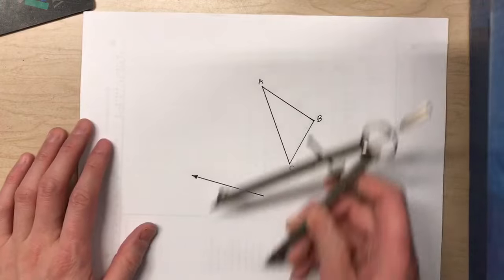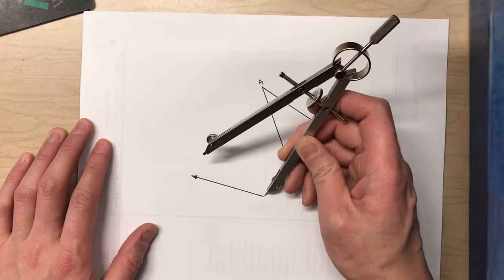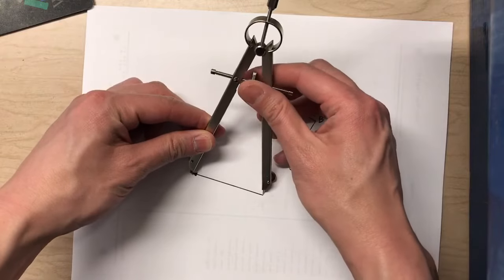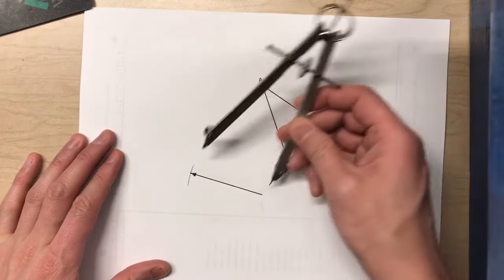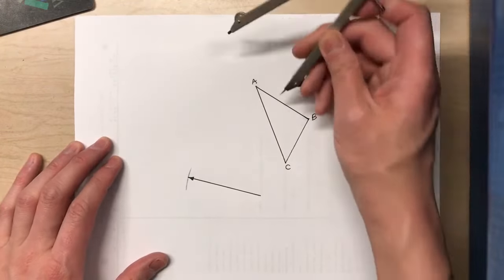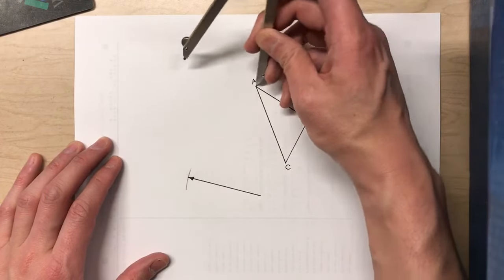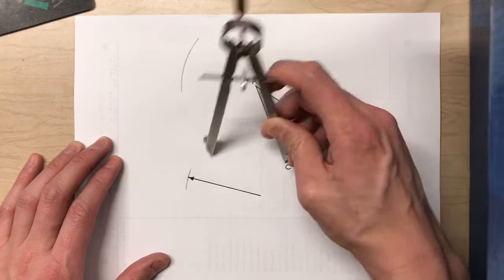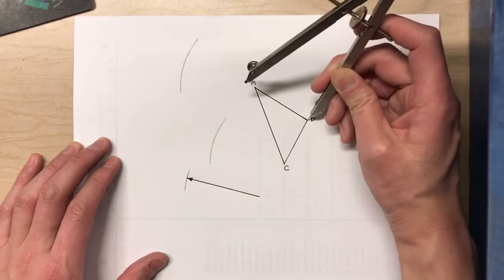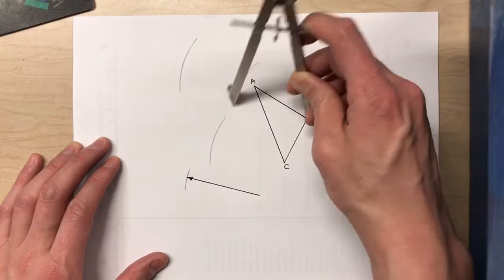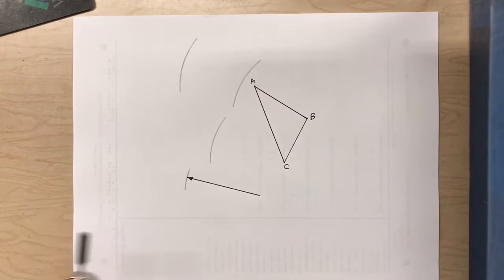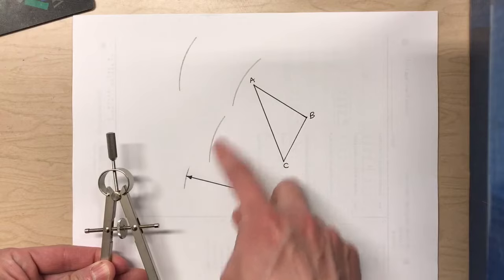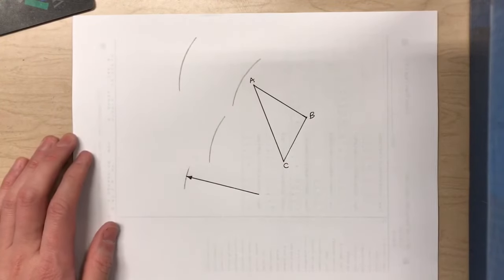So, to do this construction, I'm going to start by taking the length of the vector. Let's see, it's about right. And from each vertex of my triangle, I'm just going to use that distance and swing an arc, because that's where that point is going to slide to, somewhere over there. Okay? So this point C is going to slide somewhere over here, and I'm not really sure where yet.